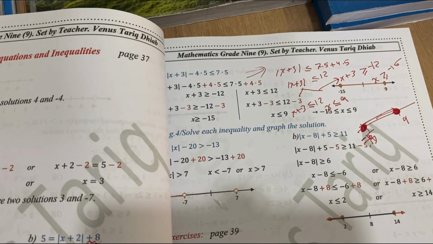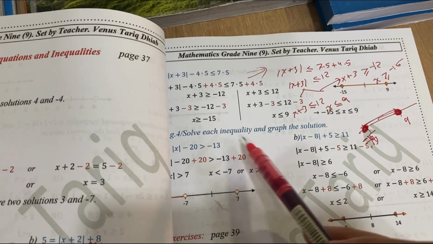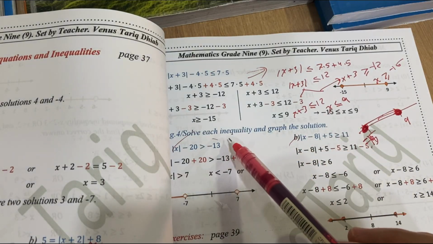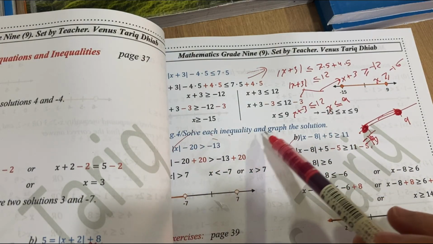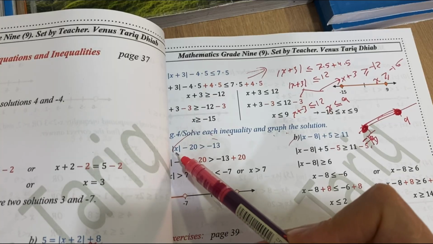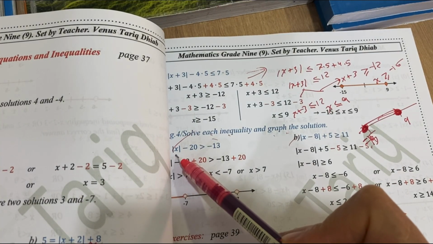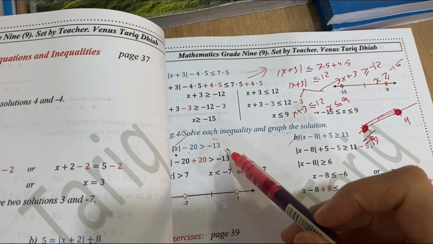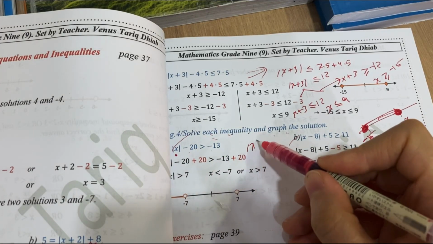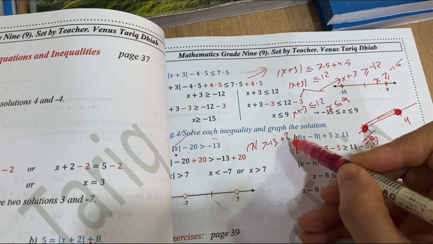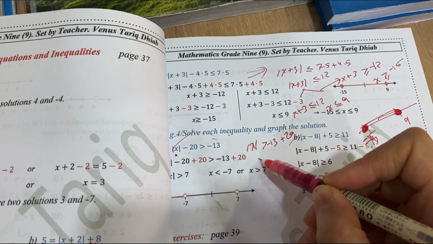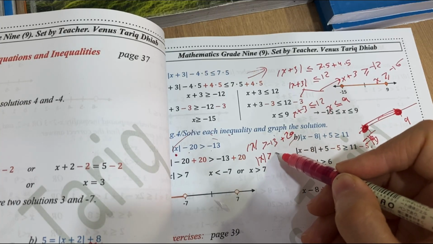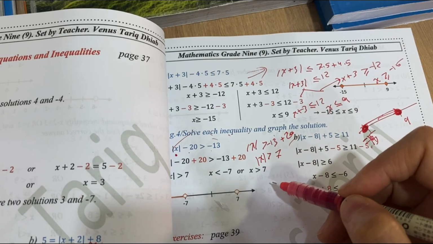In example 4, we solve each inequality, because we have 2 questions. We solve each inequality and graph the solutions. Here we have the absolute value of x minus 20 greater than negative 13. We move minus 20 to the other side. The absolute value of x greater than negative 13 plus 20. Because we have different signs, we do minus: 20 minus 13 is 7. So we have the absolute value of x greater than 7.